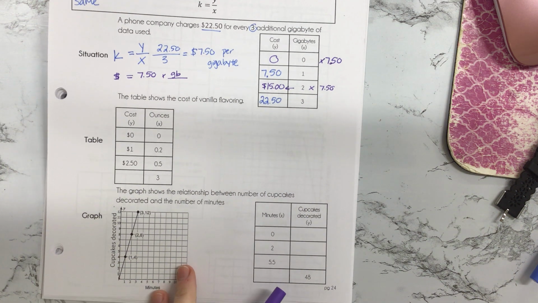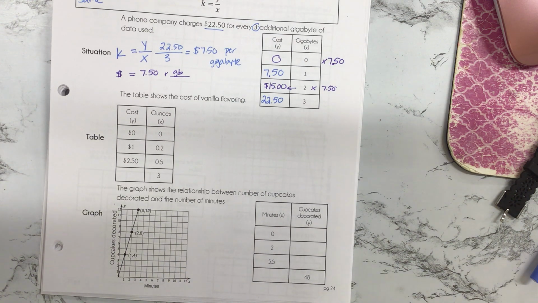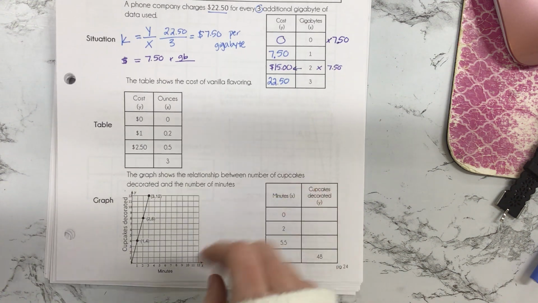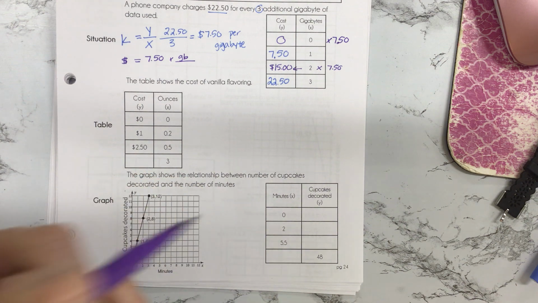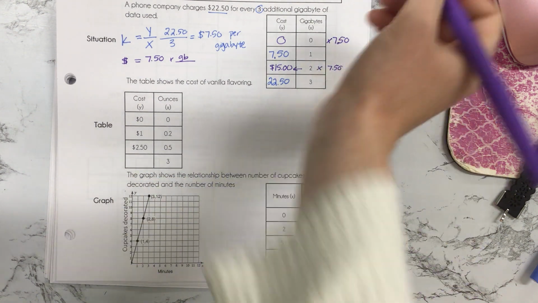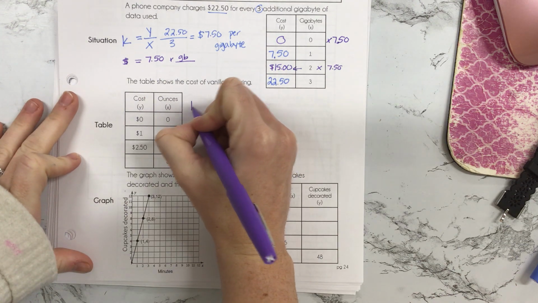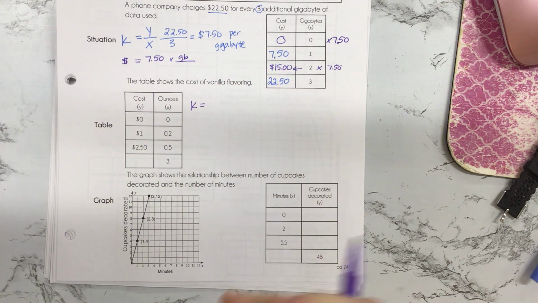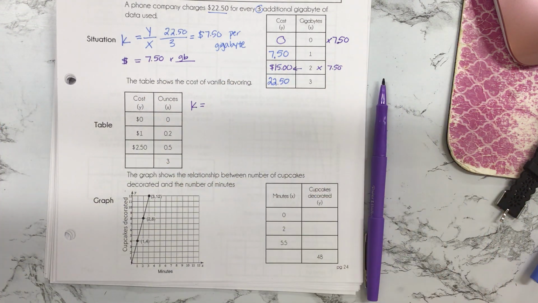All right, the next one from the table shows us the cost of vanilla flavoring, and we want to find the unit rate, the cost per ounce. So my constant of proportionality is just that unit rate, and in a couple lessons, we'll talk about why it has to be a constant.